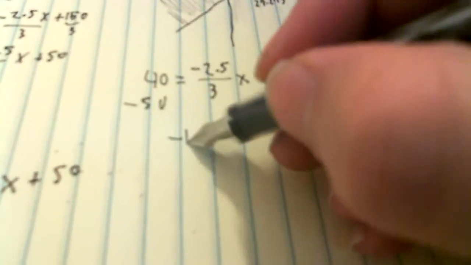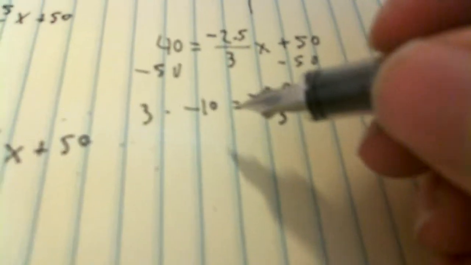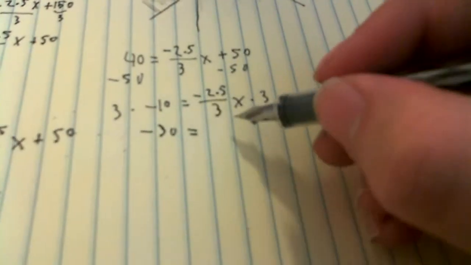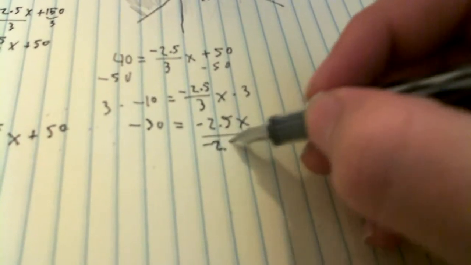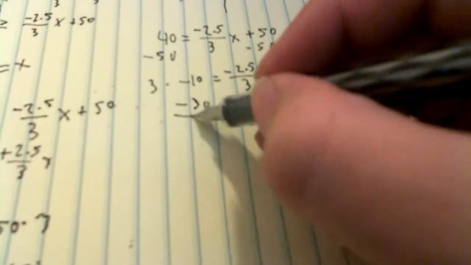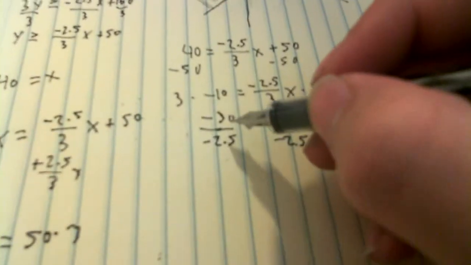So I do minus 50 on both sides. I get negative 10 is equal to negative 2.5 over 3x. And then the rest of this is pretty basic. I do times 3, which is just basic algebra, Algebra 1, it's not even algebra. So then negative 30 equals negative 2.5x, and then we just divide both sides by negative 2.5.